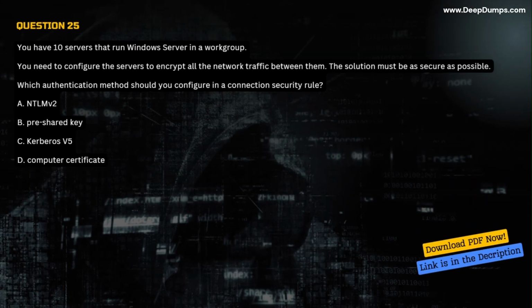Question 25. You have 10 servers that run Windows Server in a workgroup. You need to configure the servers to encrypt all the network traffic between them. The solution must be as secure as possible. Which authentication method should you configure in a connection security rule? A. NTLM-v2. B. Pre-shared key. C. Kerberos v5. D. Computer certificate.